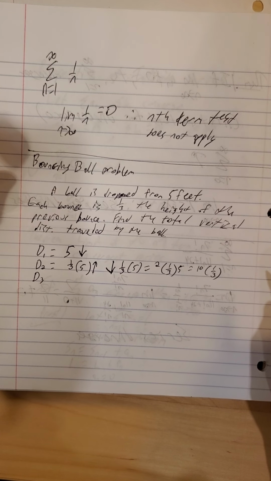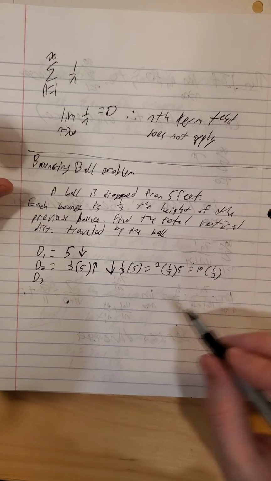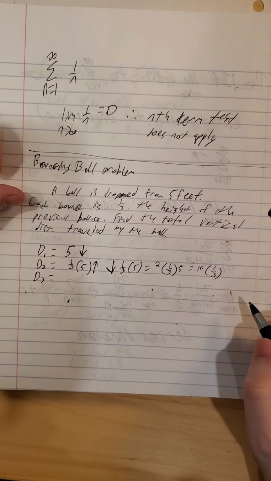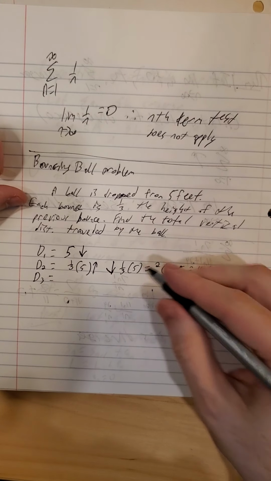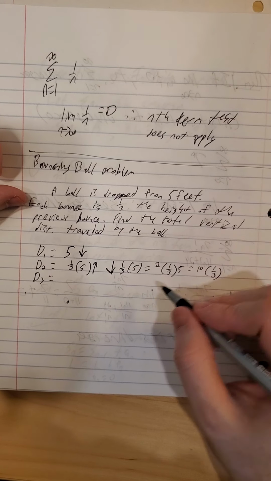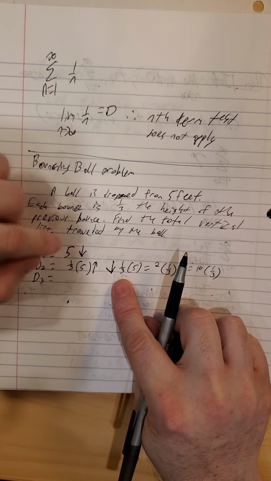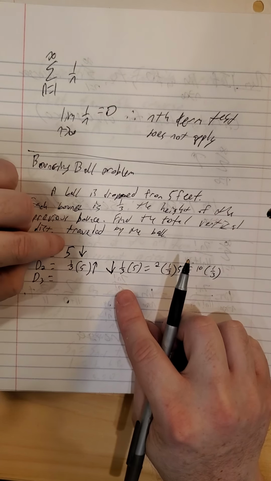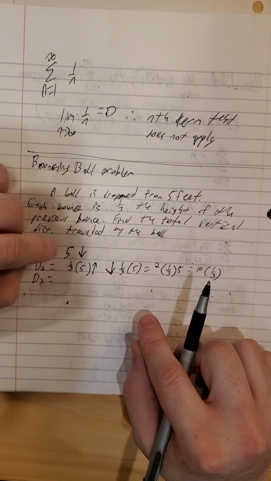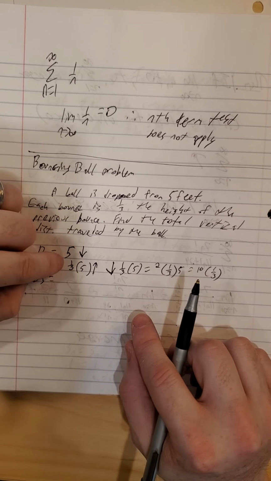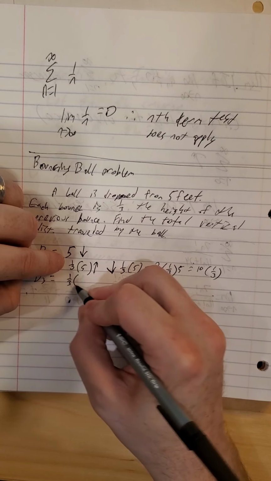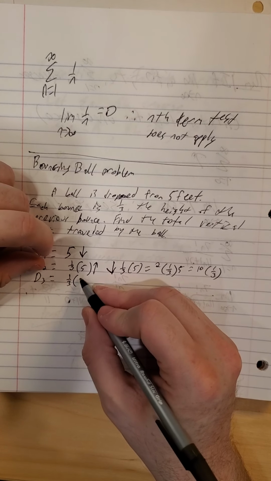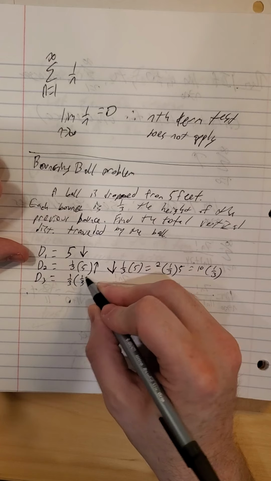Drop 3. We're going to bounce back up, and it's going to be a third of the previous height. So a third of the previous height was a third of 5.